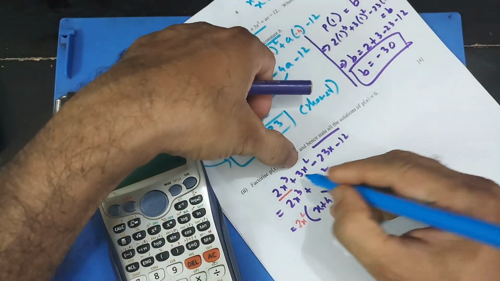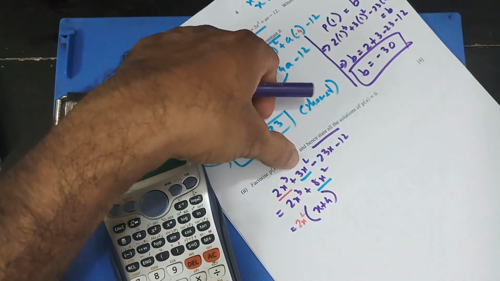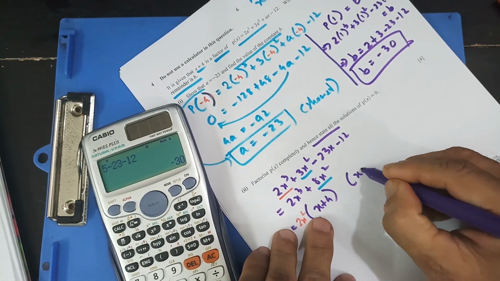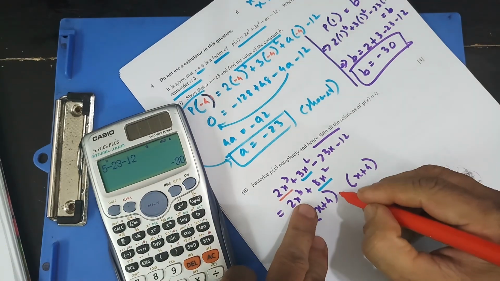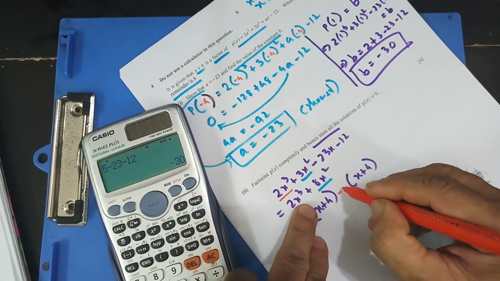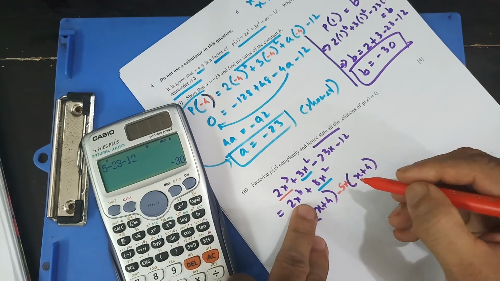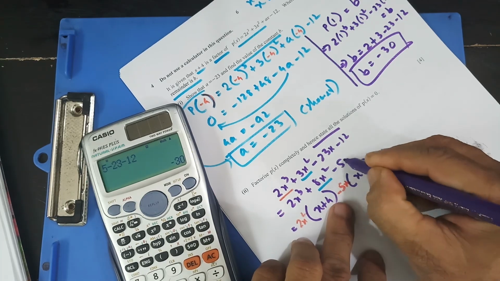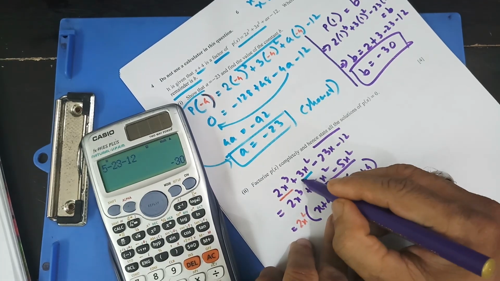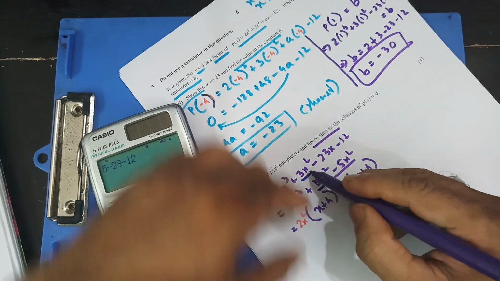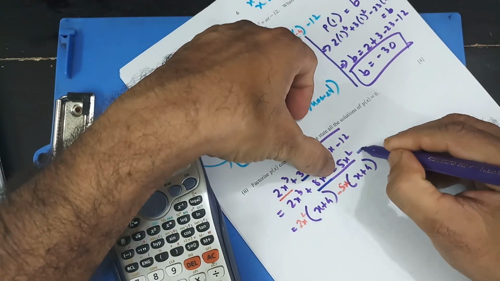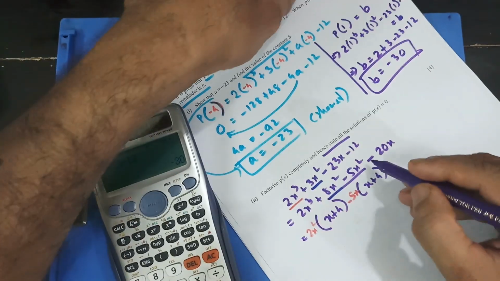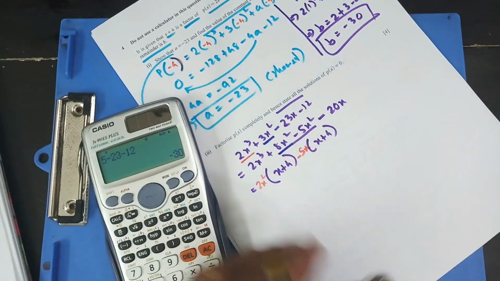Now over here I have 3x squared. I have written 8x squared. So I have written 5x squared more. So I have to subtract 5x squared. So I can take 5x here. Okay, if I take 5x over here, then it's going to be minus 5x squared. Now this equals that, 8x squared minus 5x squared, that's going to be 3x squared, and over here minus 5 4s are 20x.